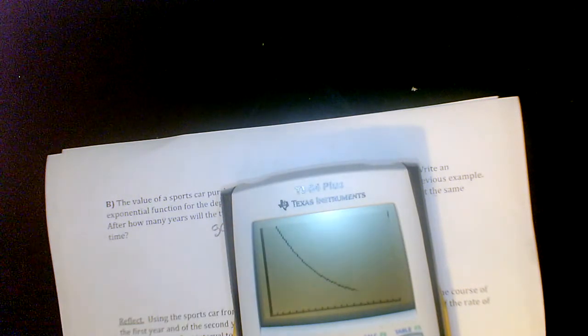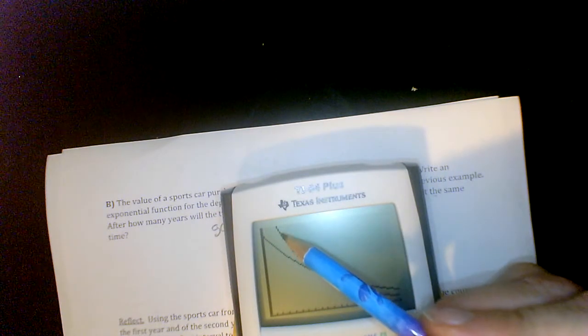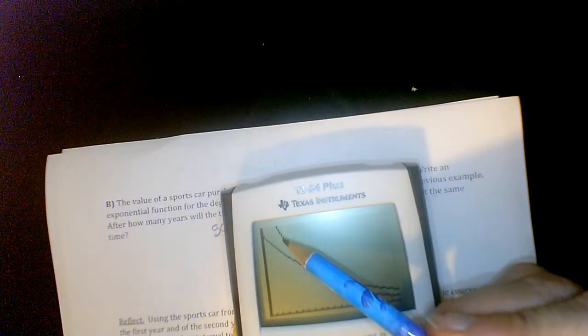There's one of them. It's probably the 45,000 because I don't think I went up high enough to get 45, but I did go up high enough to get that crossing. So we can see where they're crossing. So this one started at 45, decreased at 15%, kept 85%. And that was our original graph.